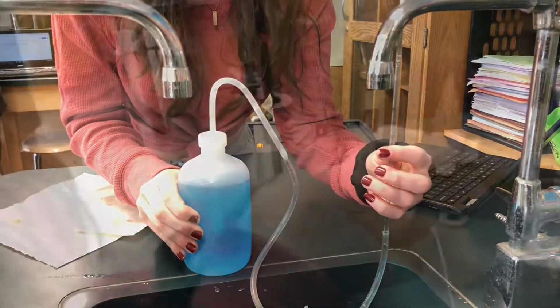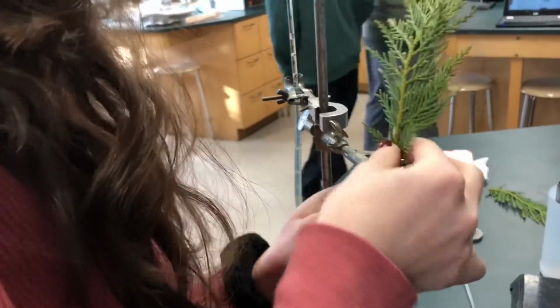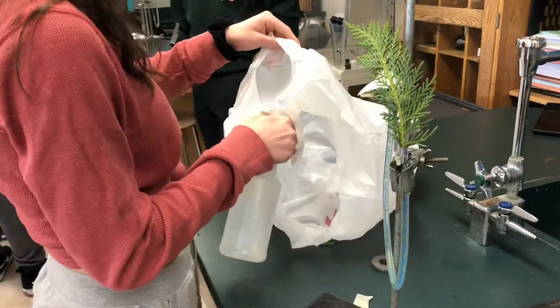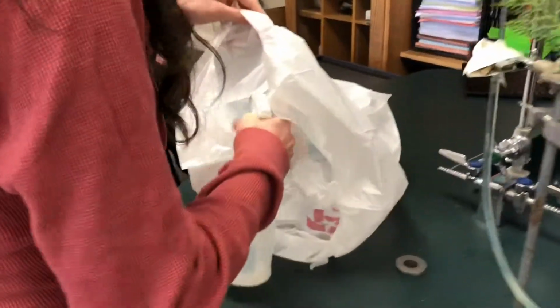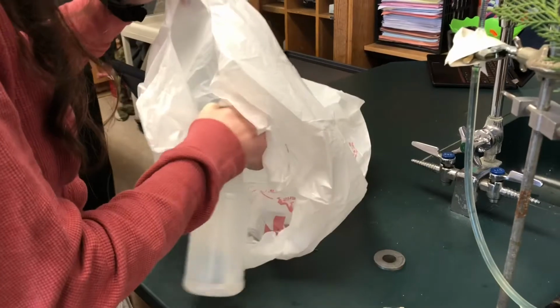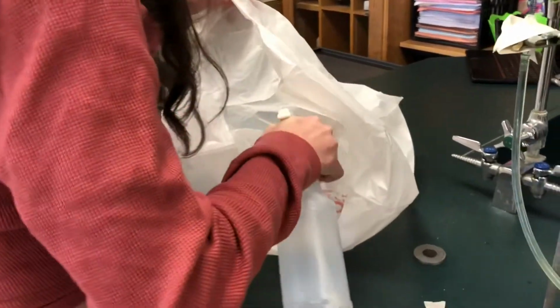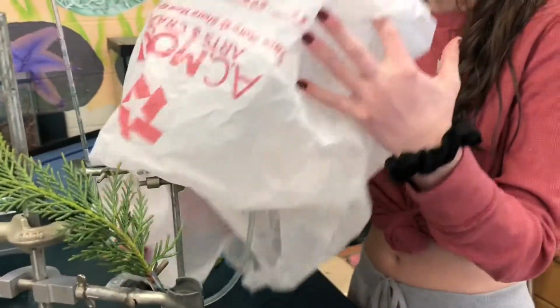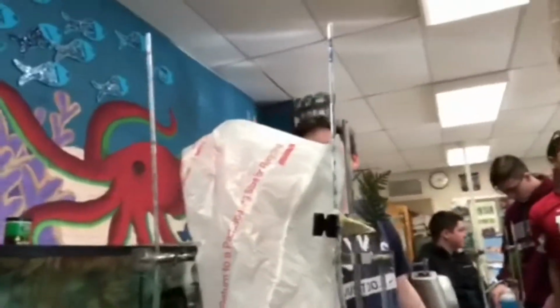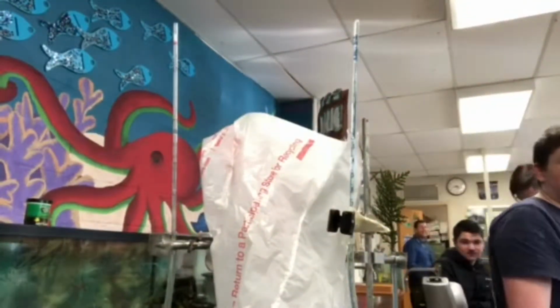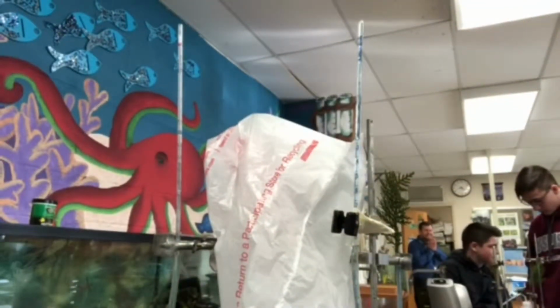We then repeat the same steps in order to create the experimental group. However, we then spray water into a plastic bag and secure it over the leaf in order to test the effects of humidity on the rate of transpiration. Then, every 5 minutes for 35 minutes, we will record the water level in the pedometers.